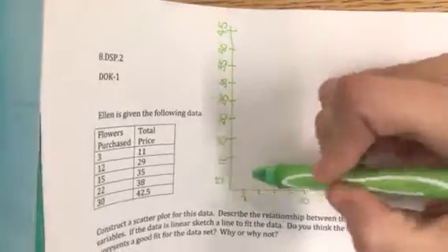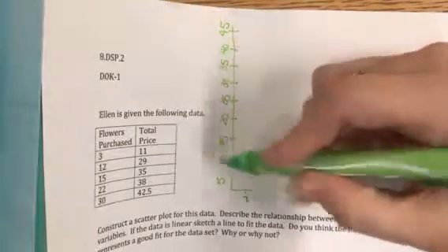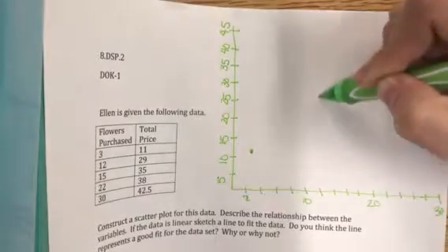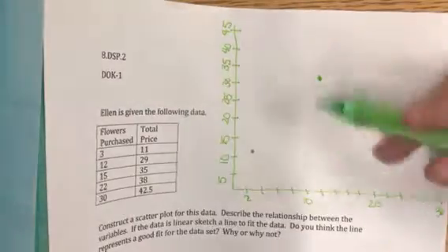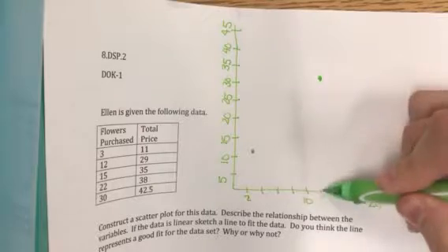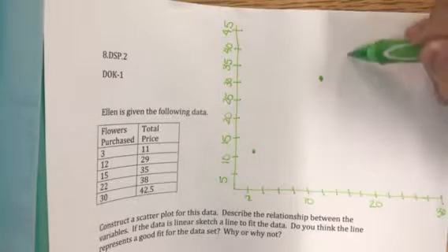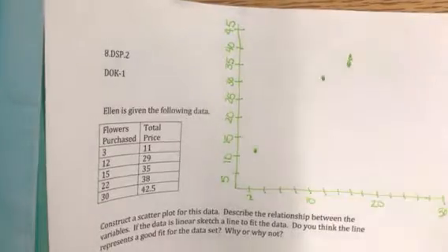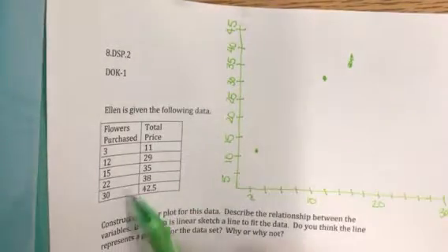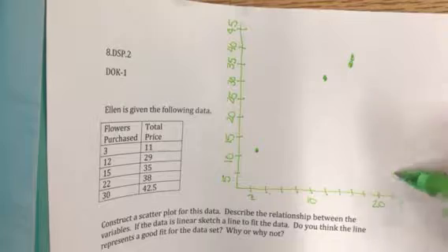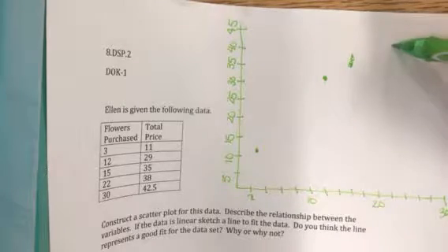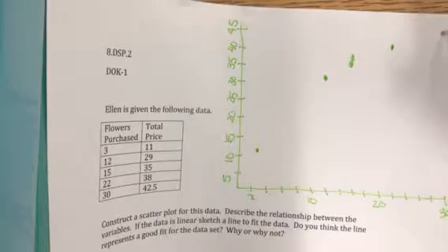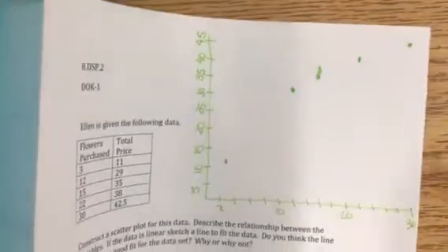So let's see, if we do 3, 11, 12, 29, 15, 35. That's a little bit high, but that's okay, right? At this point, I got a little high. 22, 38, right? Again, mine's not perfect. 30, 42.5. Again, just the general idea here.